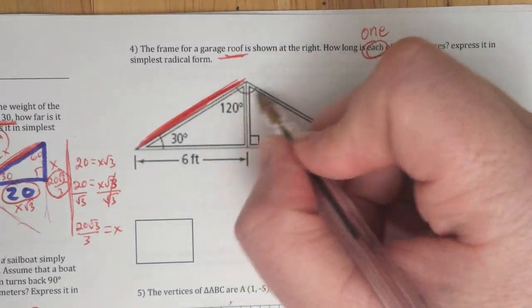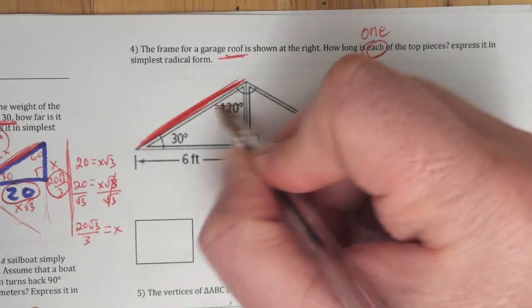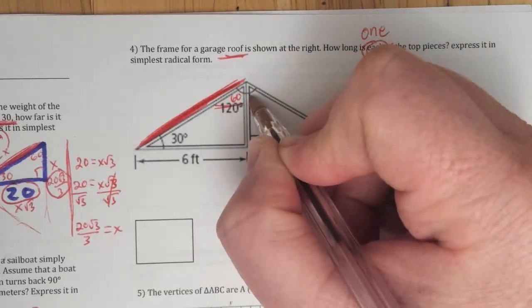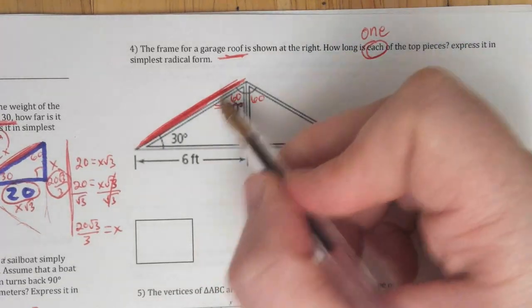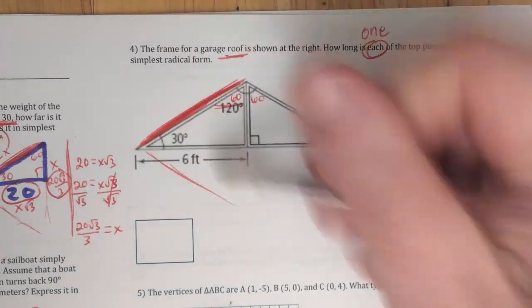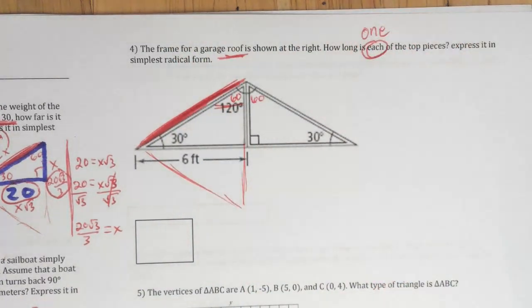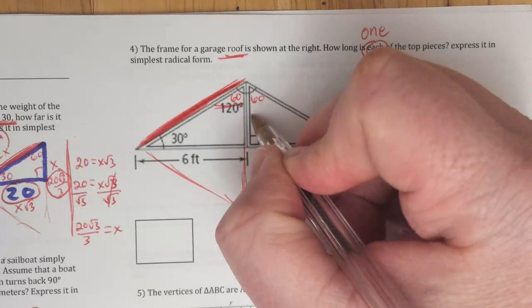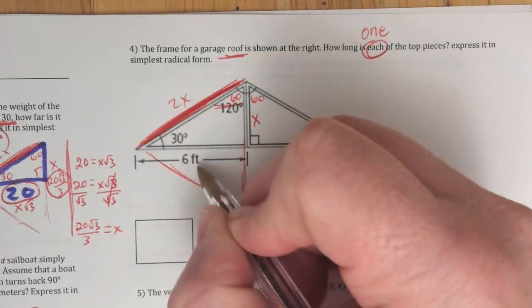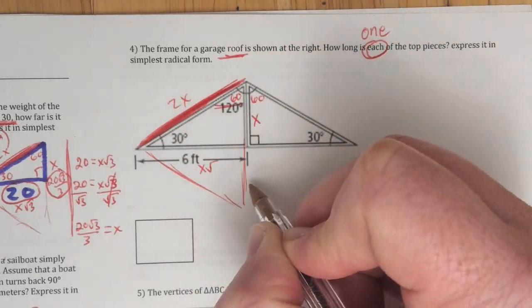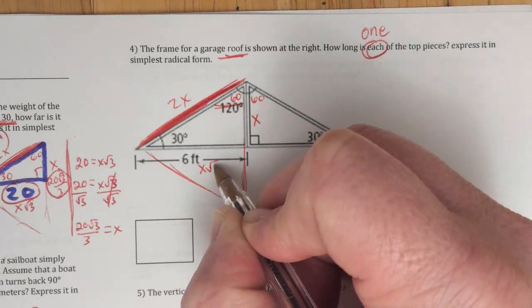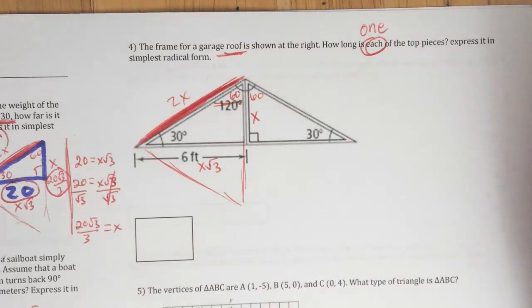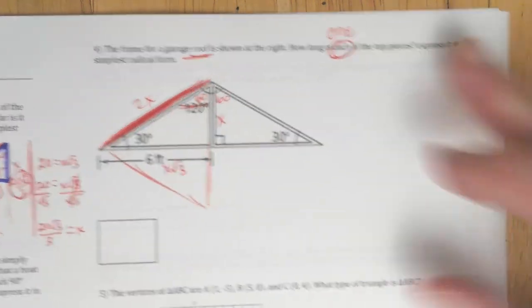Okay, so all of this is 120. So this right here, this would be 60, and this would be 60. All right, so the fold would go out like this, right? So this would be x, this would be 2x, and this would be x radical, is it 2 or 3? It would be x radical 3. So that'd be x radical 3.